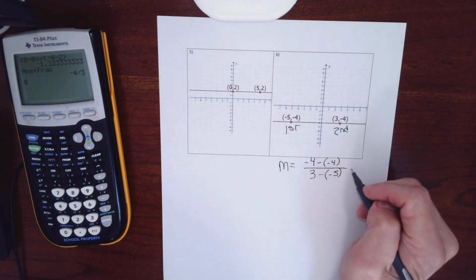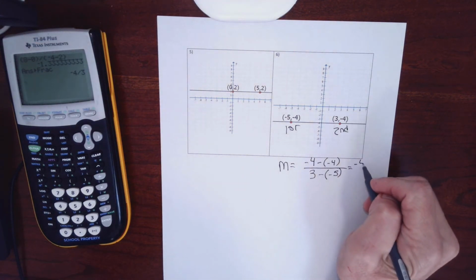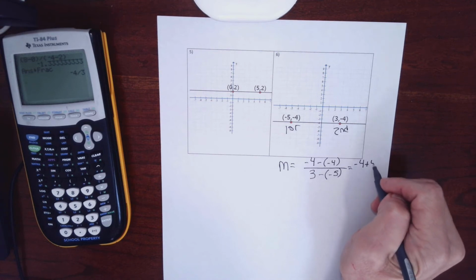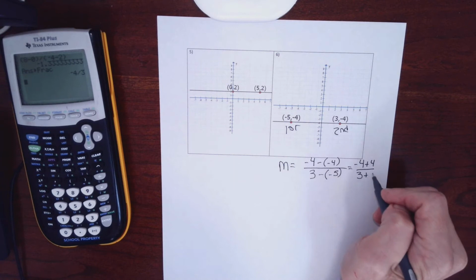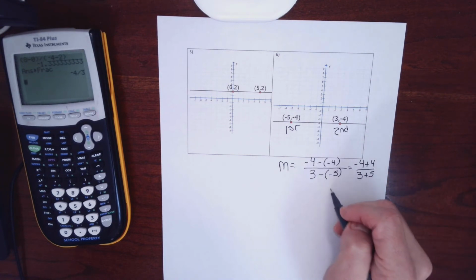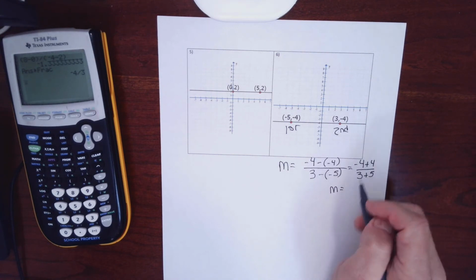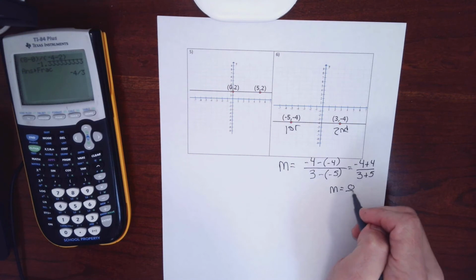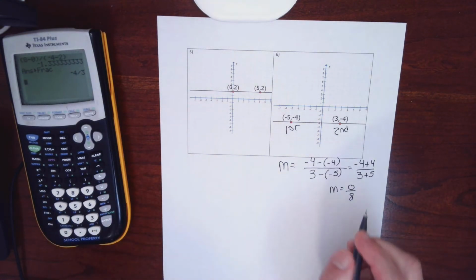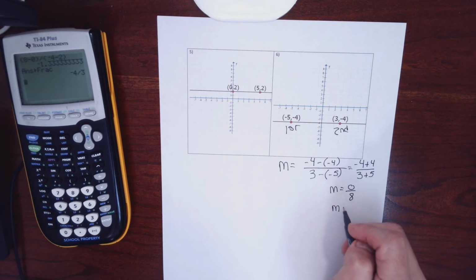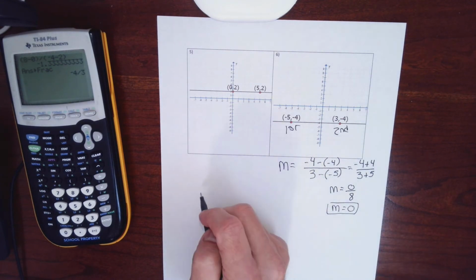Some double negatives I should make positive. I can rewrite the numerator as negative 4 plus 4. I can rewrite the denominator as 3 plus 5. In the numerator, the 4's are opposite. They combine to be 0. And in the denominator, 3 plus 5 is 8. Fractions with 0 in the numerator are equal to 0. Fractions with 0 in the denominator are undefined.